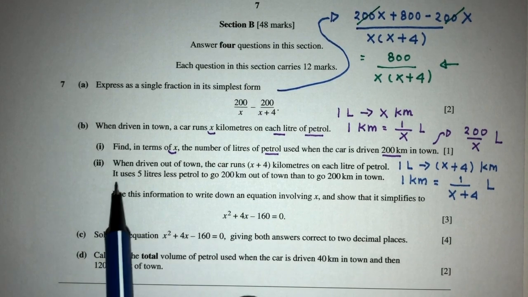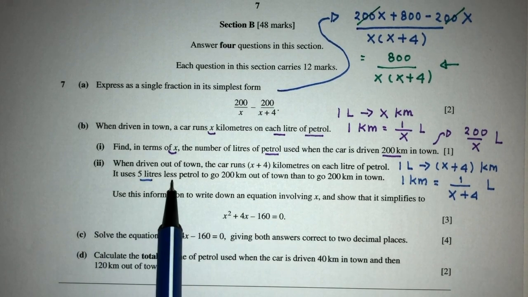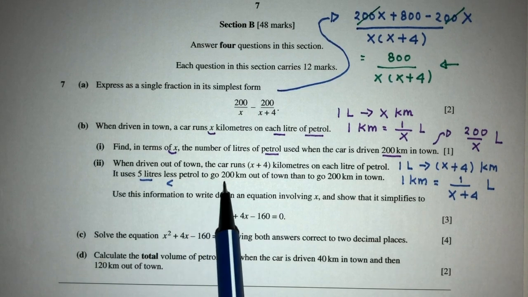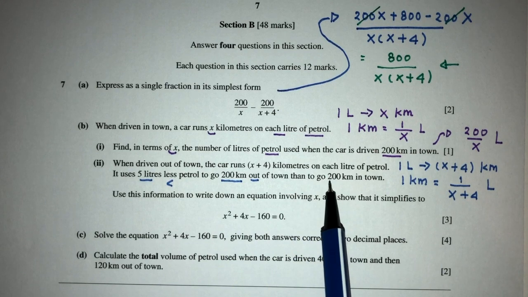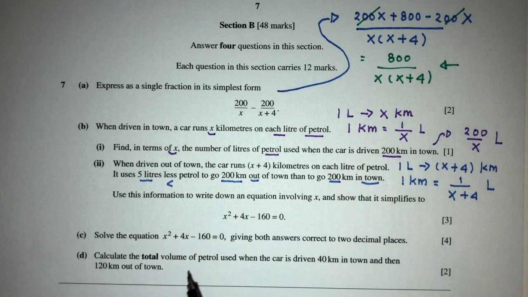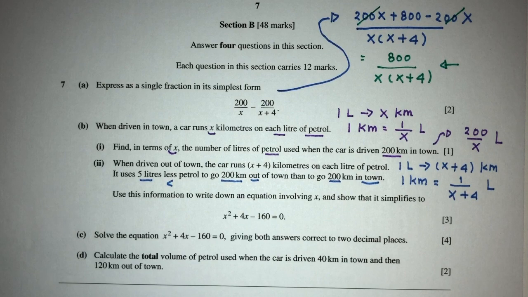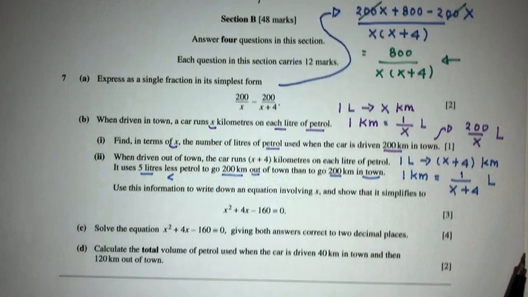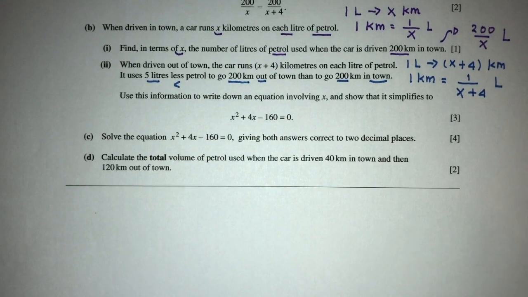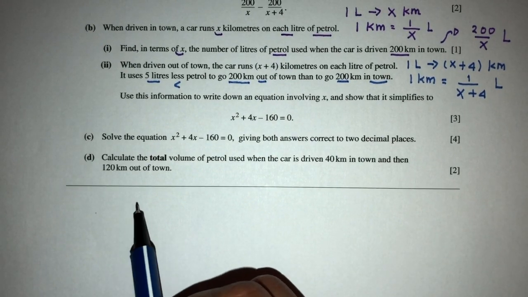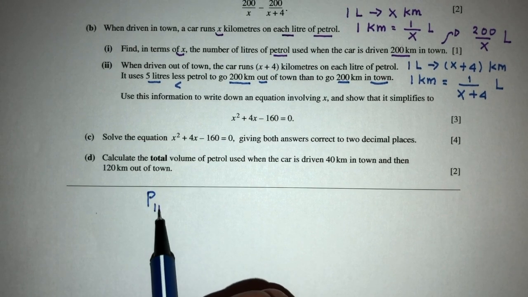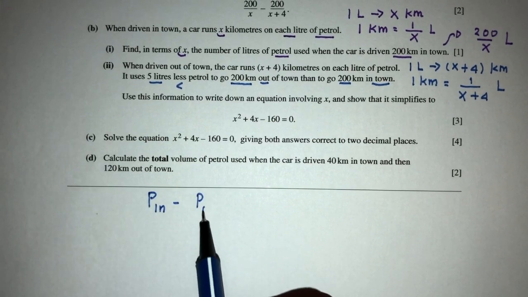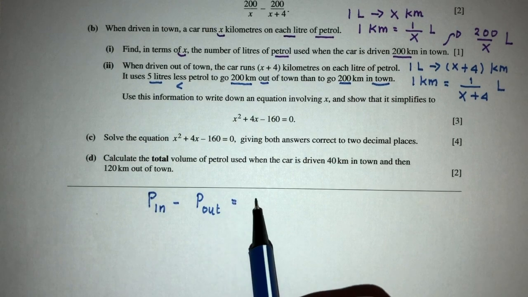Now, it uses 5 liters less petrol to go 200 km out of town than to go 200 km in town. So basically, when it goes in town, it uses more petrol than when it goes outside town. So we can form an equation right here. If you observe, the petrol in town minus petrol out of town has to be 5.